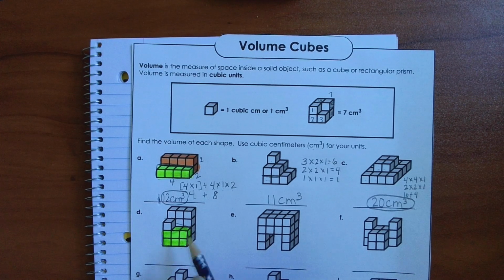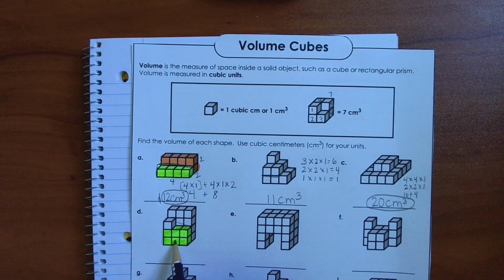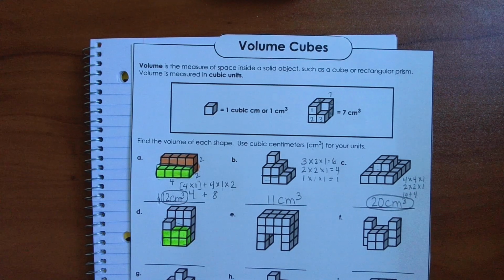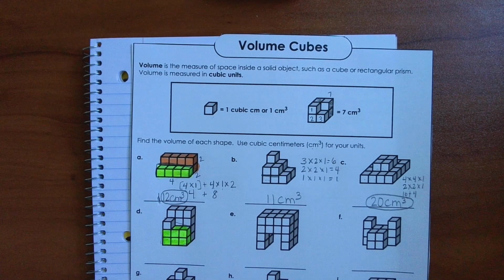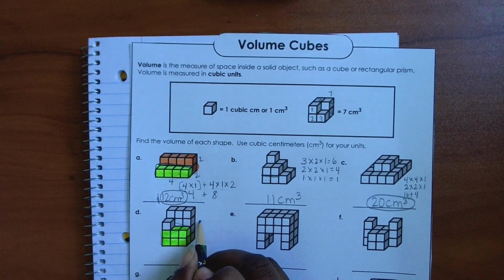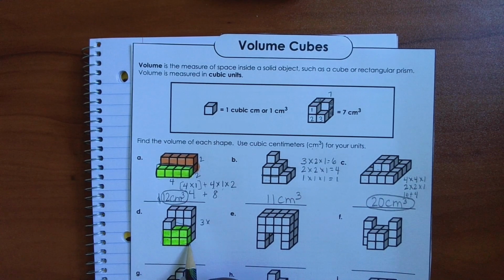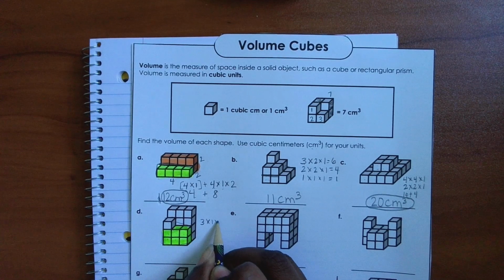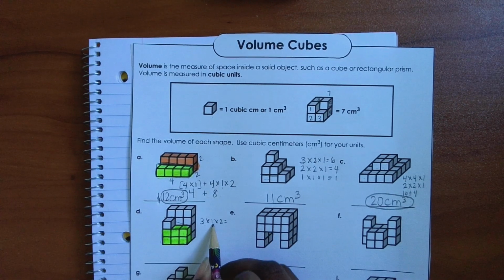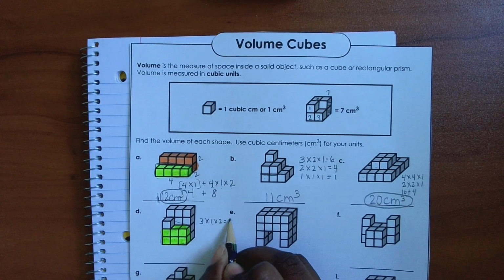Okay, so I can count these out. 1, 2, 3, 4, 5, 6. Okay, so it's easy for me to see that there are 6. But if we're sticking to the formula, I'm just going to do the length, which is 3 units, times the width, which for this yellow portion is just 1 unit. And this goes up 2 levels. So 3 times 1 is 3, 3 times 2 is 6.